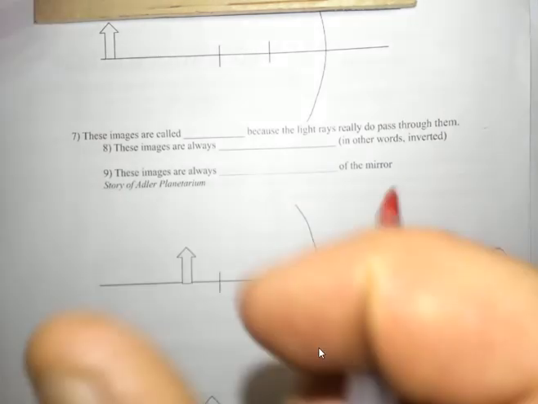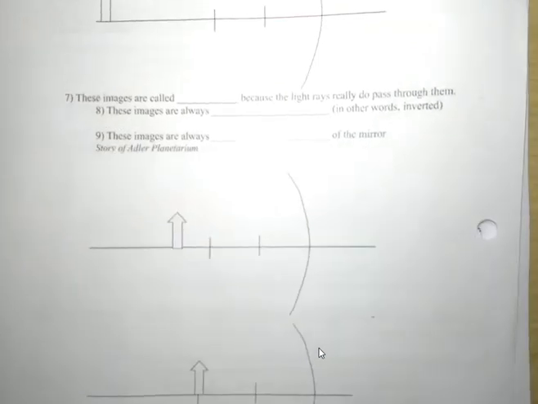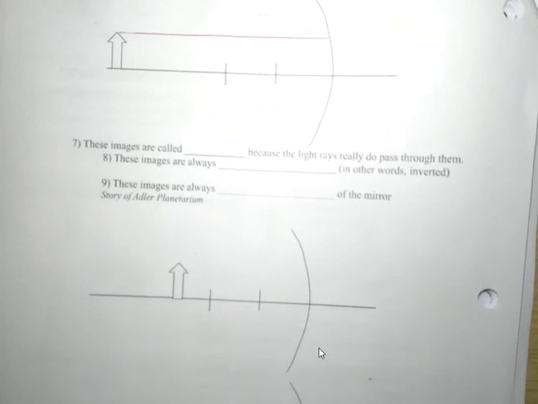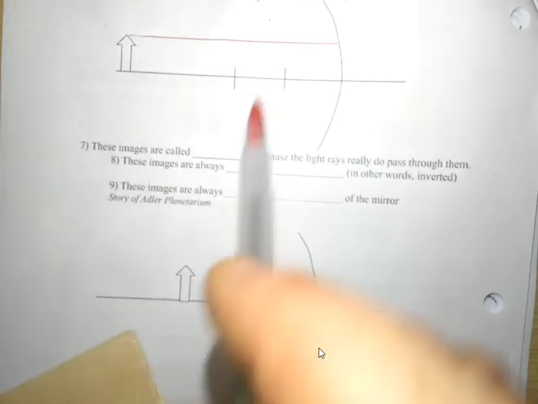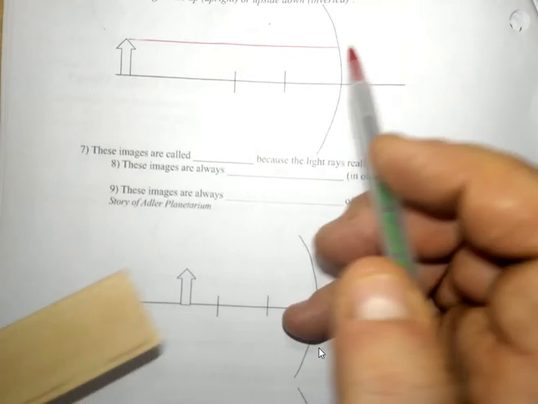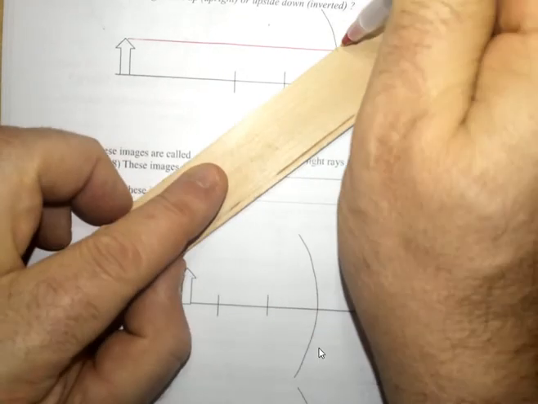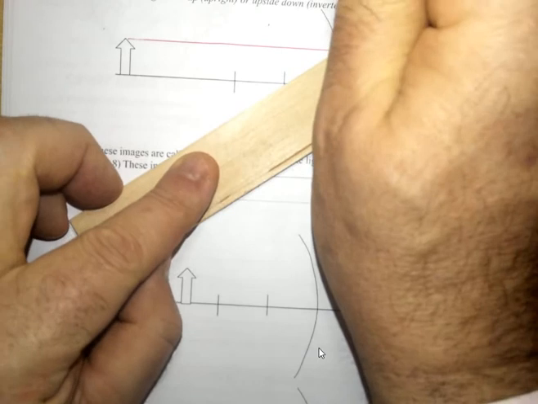Okay, here we go. First step, draw a ray from the top of the arrow object parallel to the axis until it hits the mirror. If I was to draw the normal and the equal angles, we would see that that would be reflected through this focal point right here.